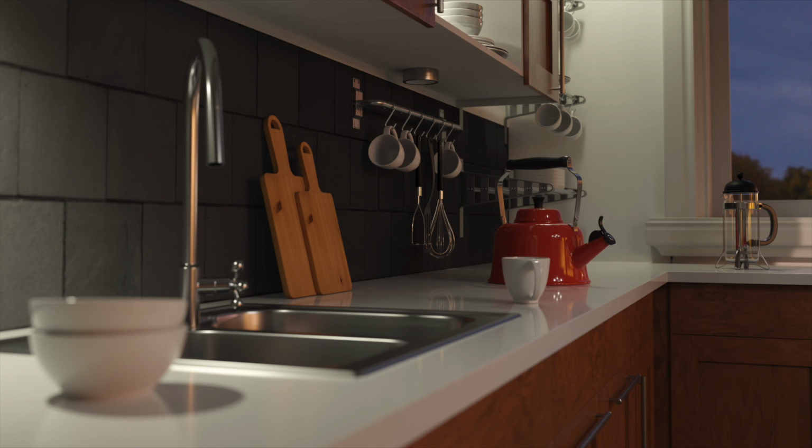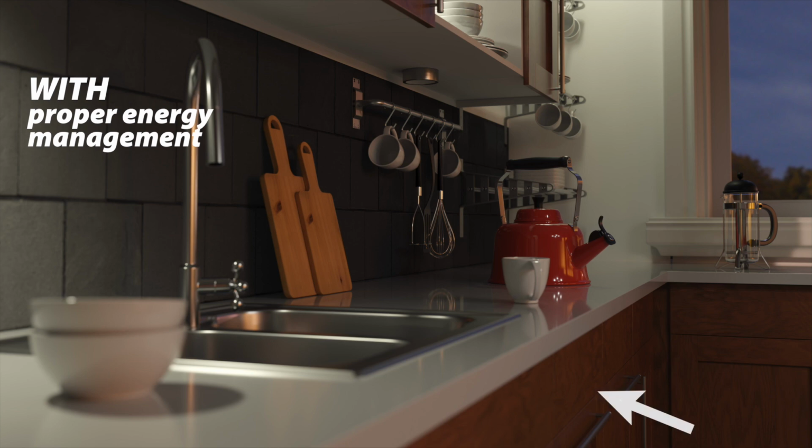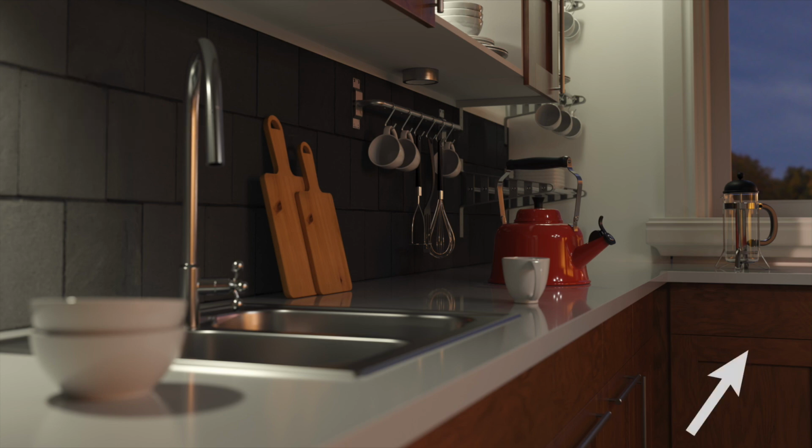So let me turn on the properly energy managed version so you can see what's going on. When I turn that on, notice that the glowiness disappears here. This is because at this higher glancing angle, the varnish that sits on top of this wood, which has its own reflectance layer, is no longer reflecting too much light, and it looks like it matches over here.